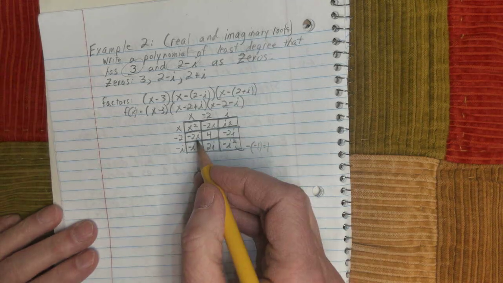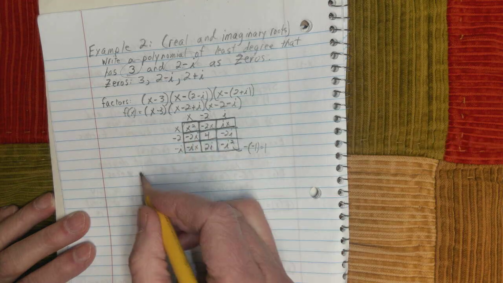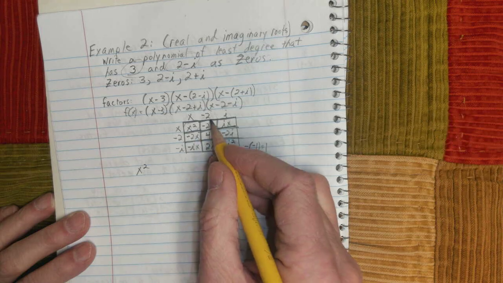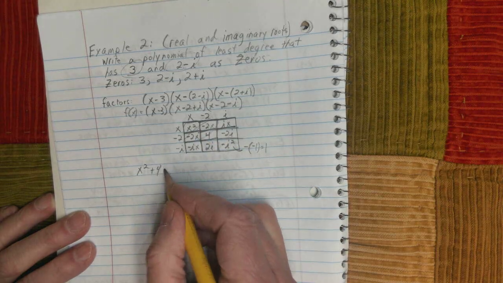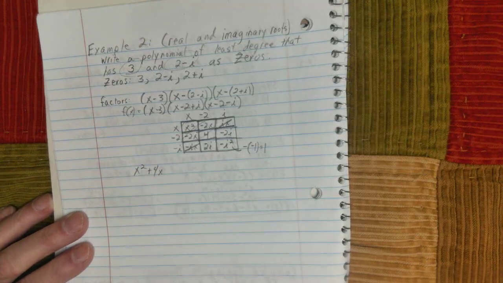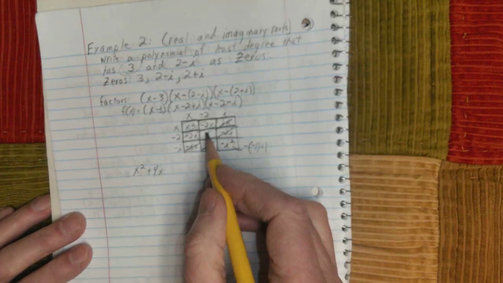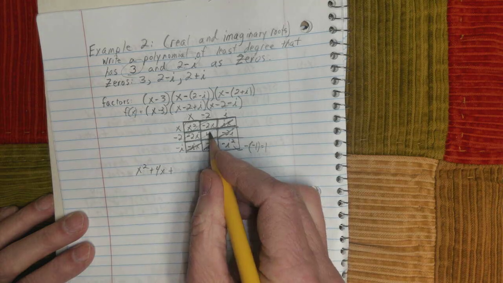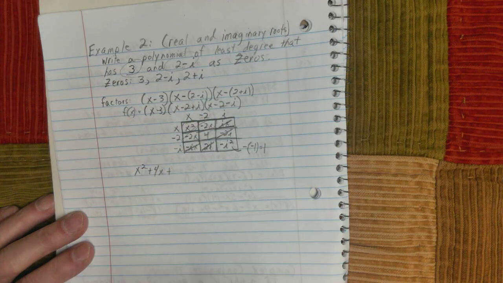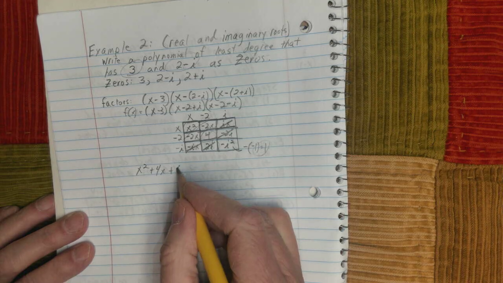Okay? So, what are we getting here? We are getting x squared, negative 2x and negative 2x. These two add up to 4x. Negative ix and positive ix cancel out. Positive 2i and negative 2i cancel out. 4 here, 1 here. That is 5.